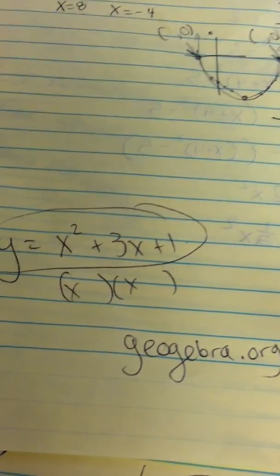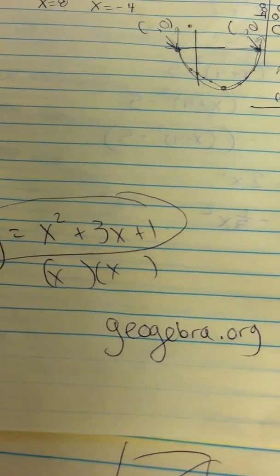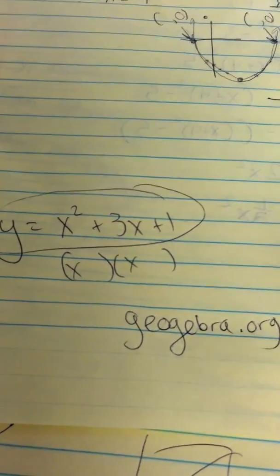But just because it doesn't factor doesn't mean that it doesn't have x-intercepts or that you can't graph it. There's just something special that happens.